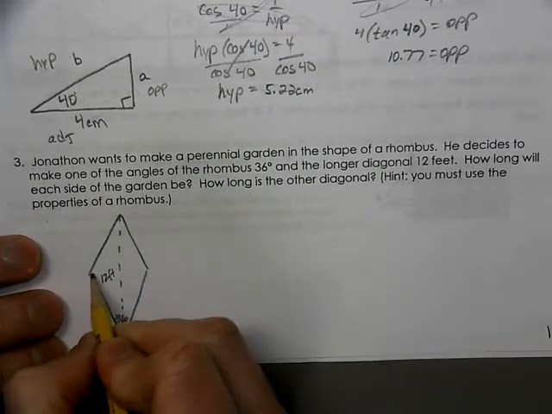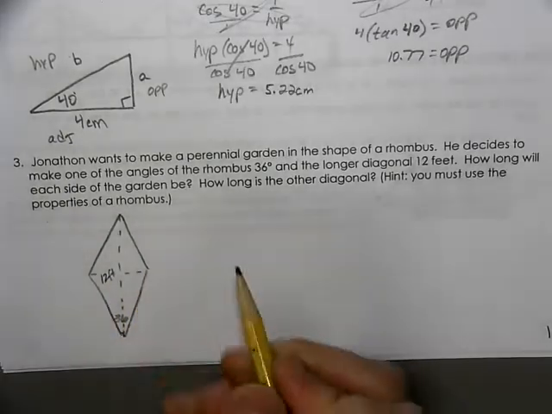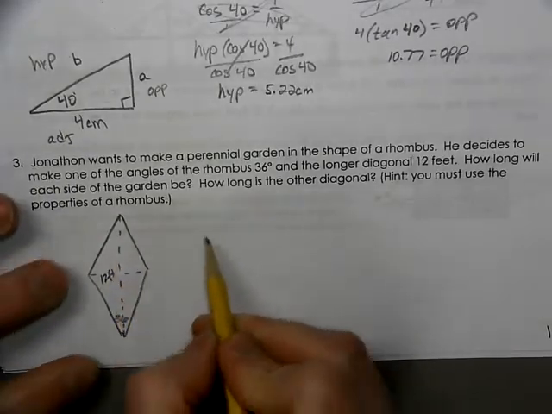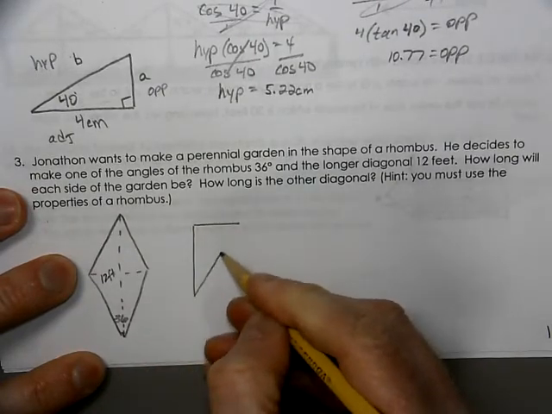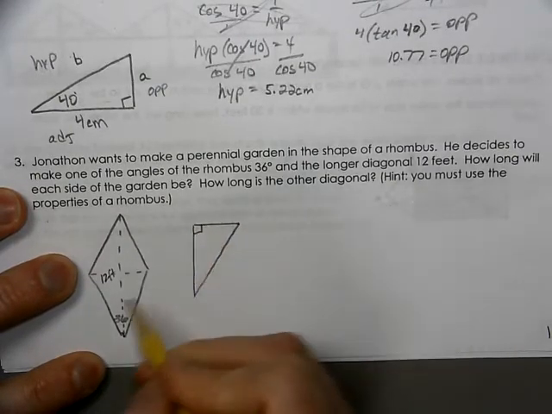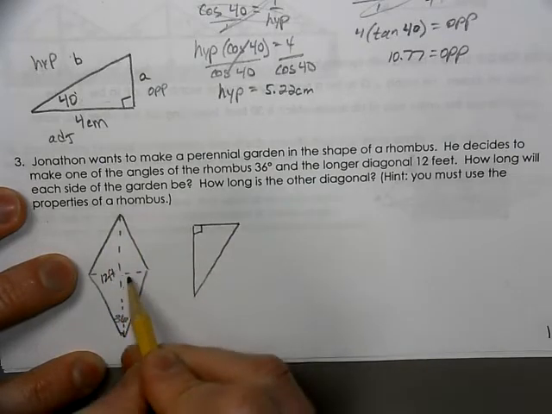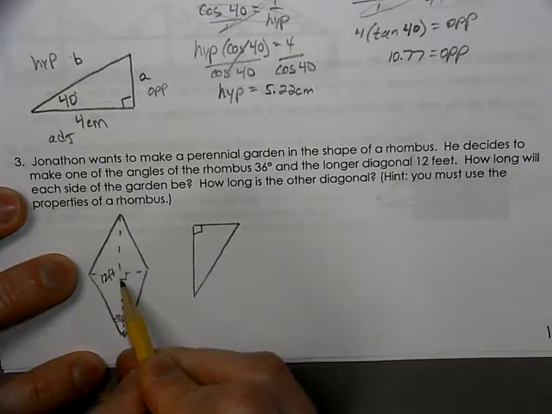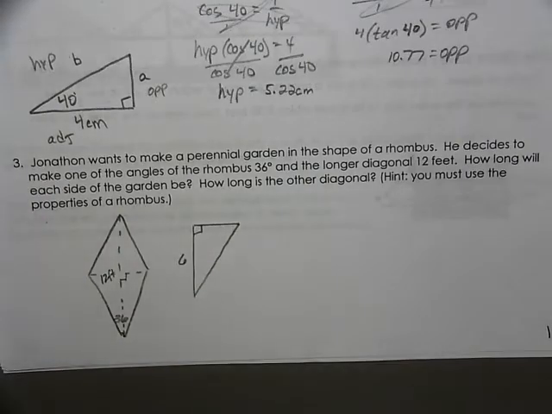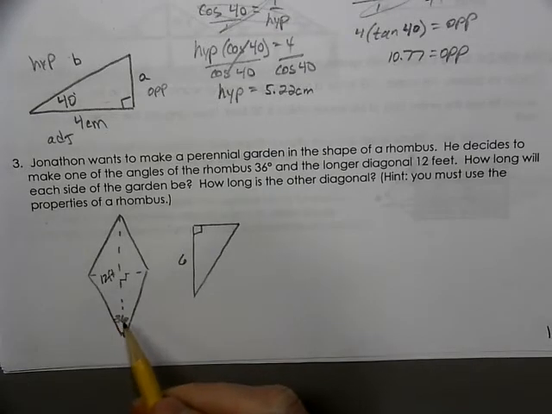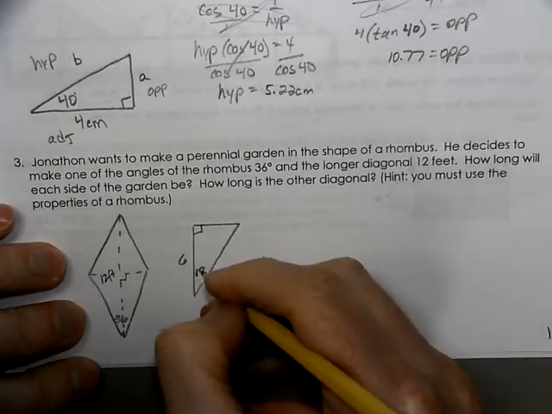When we throw in this other diagonal, we know that the 12 feet gets split into two equal pieces, in fact. So if 12 is the total length, the one triangle that we're looking at here is going to have a 6-foot leg. The 36 is going to be cut into 2 equal pieces down here, so this is going to become 18.